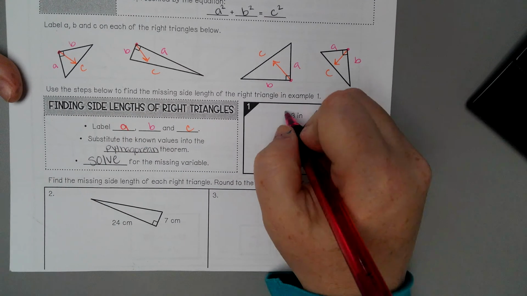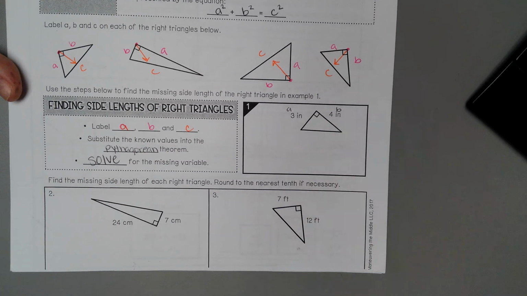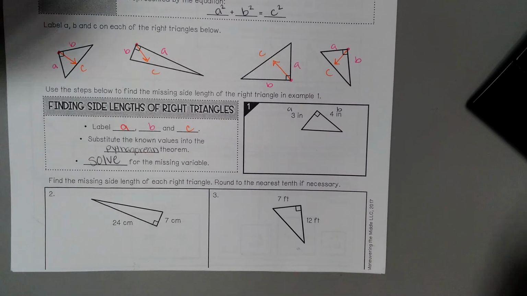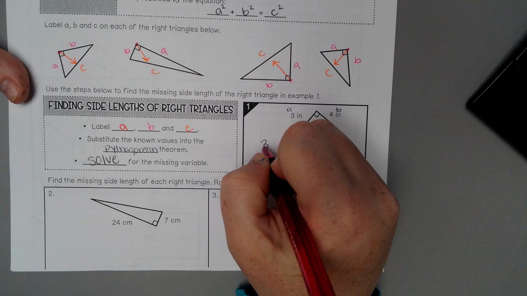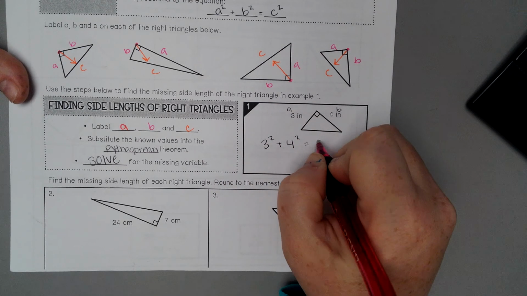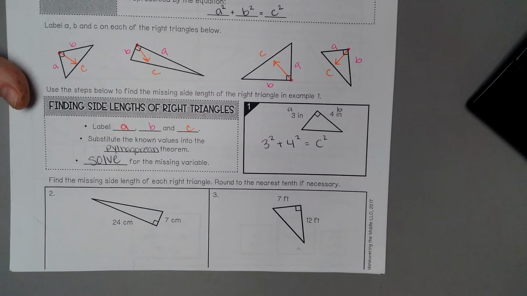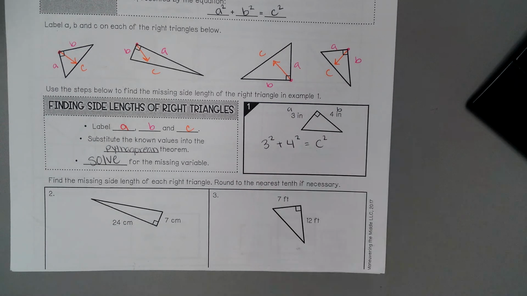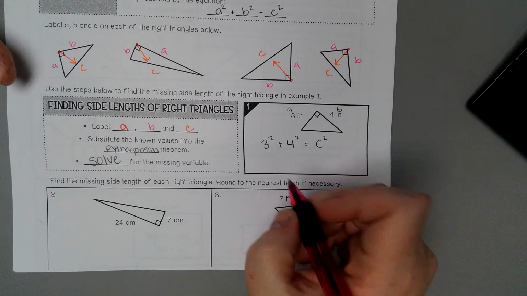So here we have maybe A and B. So we have 3 squared plus 4 squared equals c squared. And we don't know what c is yet. If you don't know your squares, get out your paper from the other day that you're supposed to fill in.